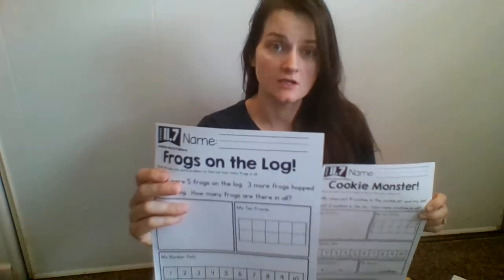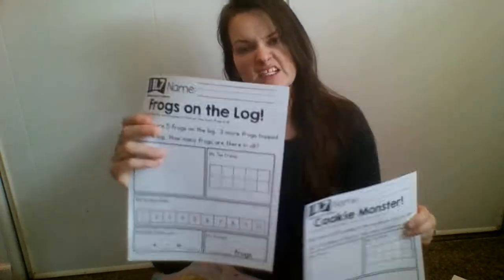We'll be doing 11.7. This one has 3 pages. It has 2 pages that look like this, and it has a page that is an addition fluency practice. So we're going to start with the Cookie Monster page. Frogs on a Log is also the same concept, so I'll focus on Cookie Monster, and it's just the same for Frogs on a Log.